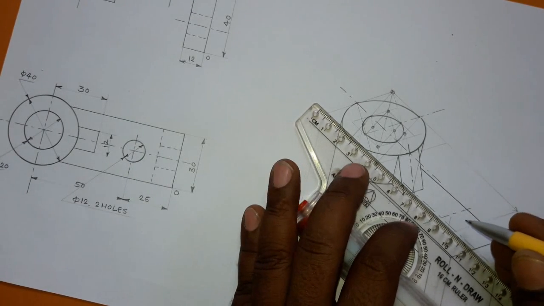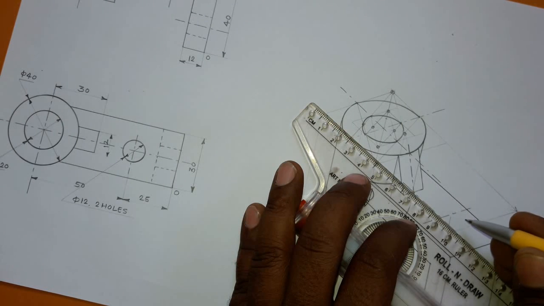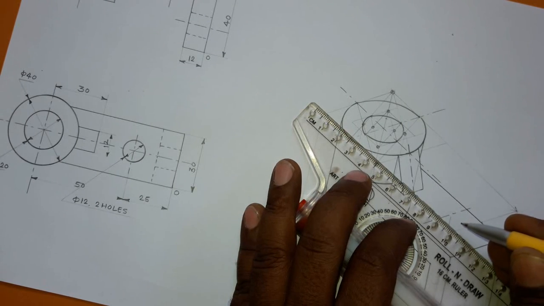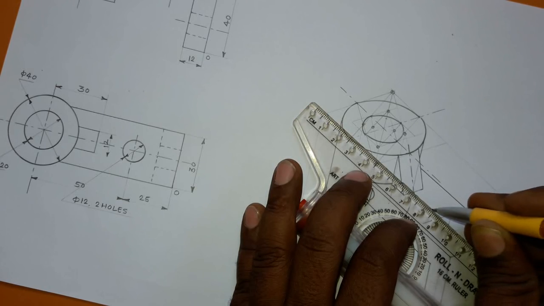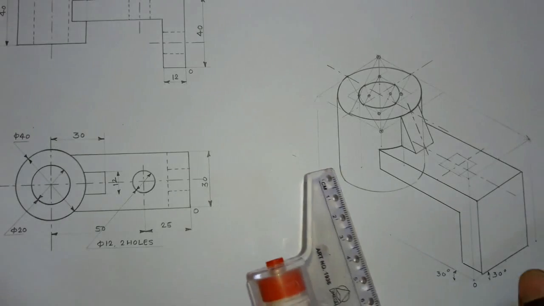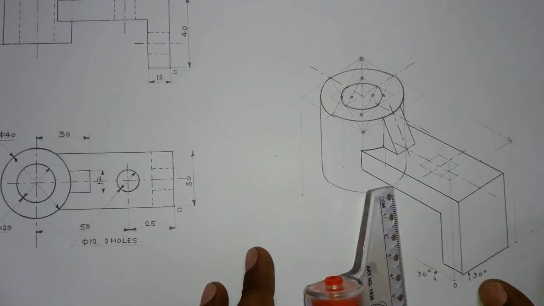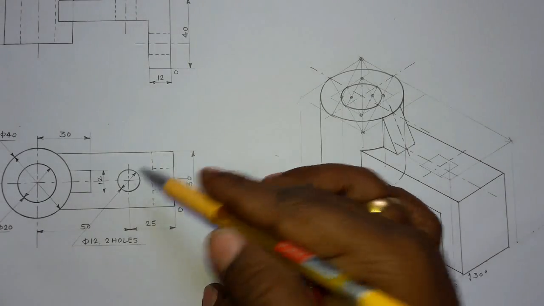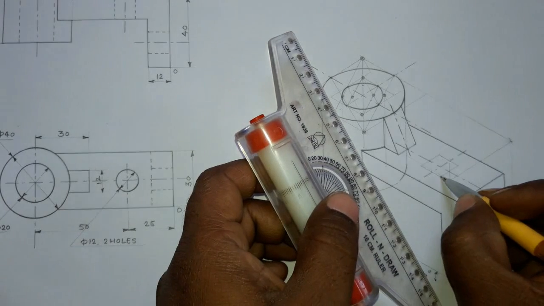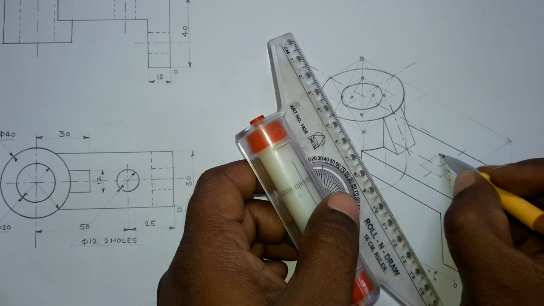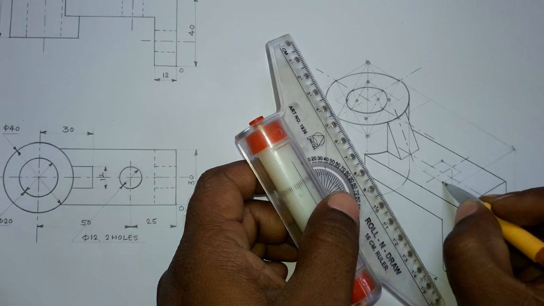Similarly, six mm here, 6 mm here. And so like this we prepare the rhombus of 12 mm around the center. Then this is an obtuse angle and the second obtuse angle in this rhombus.